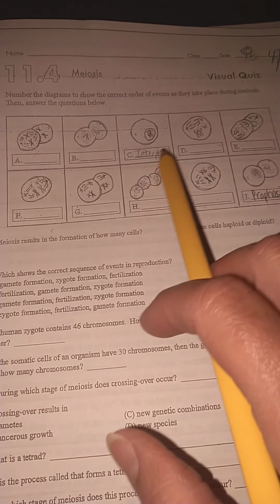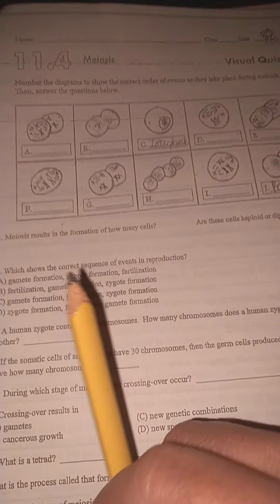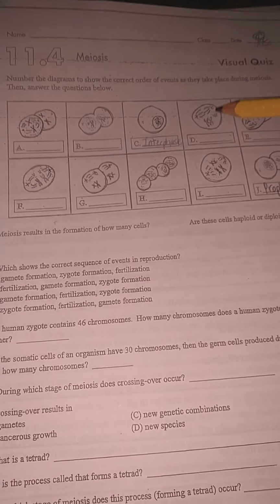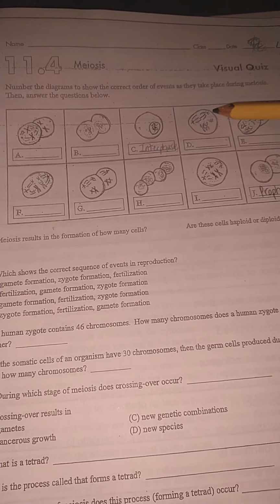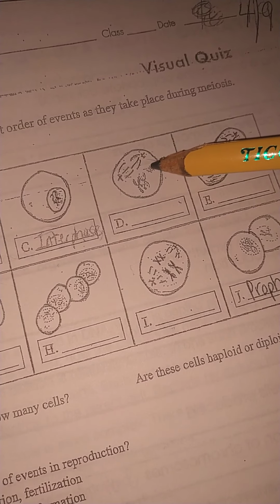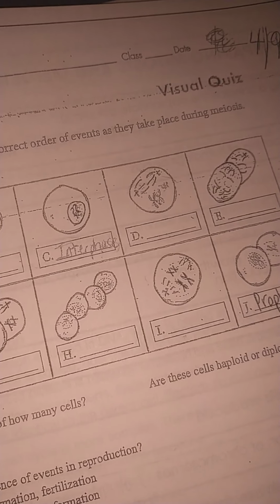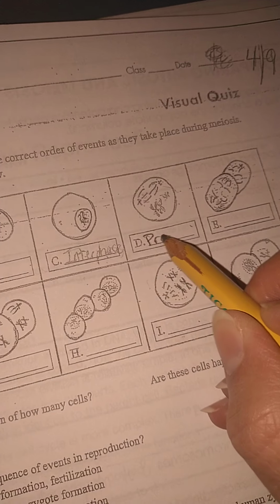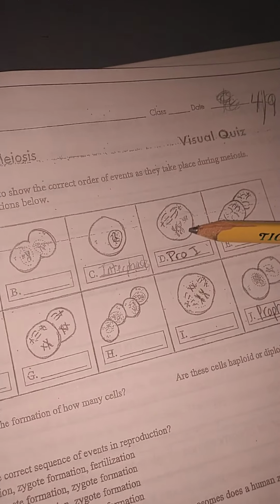Interphase. Remember, that is the phase of the cell cycle that's not actually part of mitosis or meiosis. But that's where the cell's doing a lot of growing, making proteins, and all that good stuff, getting ready for the cell division. Okay, we see right here that the centrioles are starting to move to the opposite ends of the cell, and the homologous chromosomes are pairing up. So this would be prophase 1.